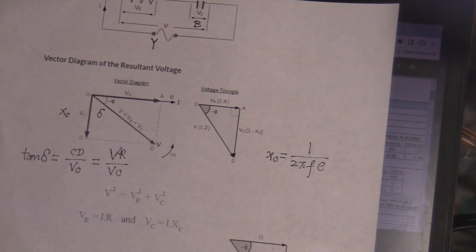Go back to the vector of the capacitor. What is the ESR now? Let's introduce one of the new terms, XC. We call it reactance.